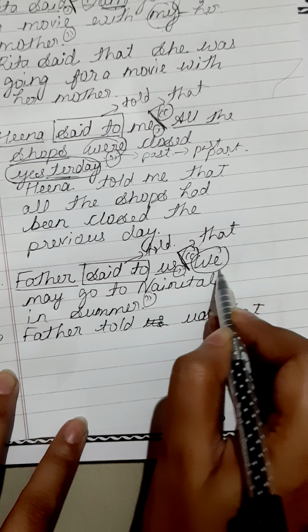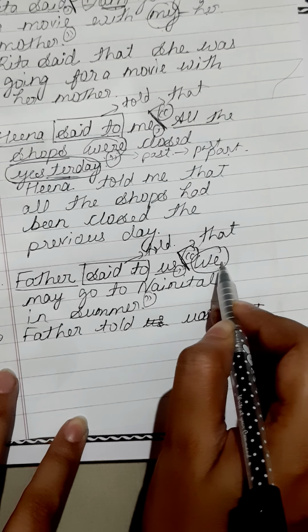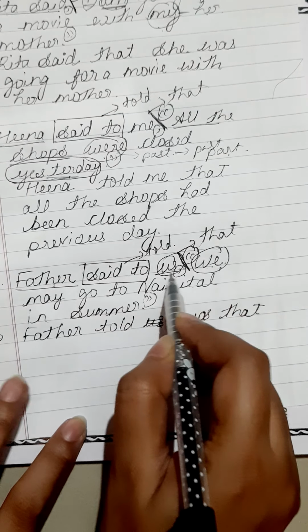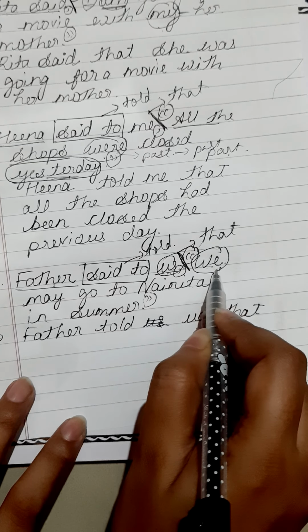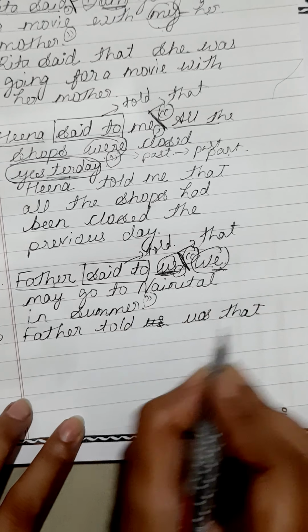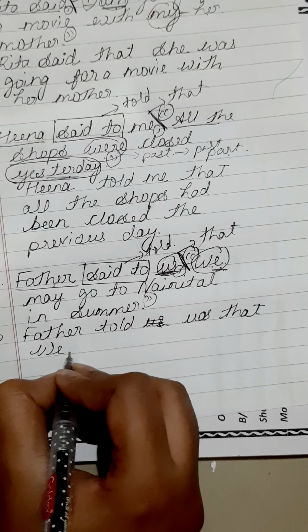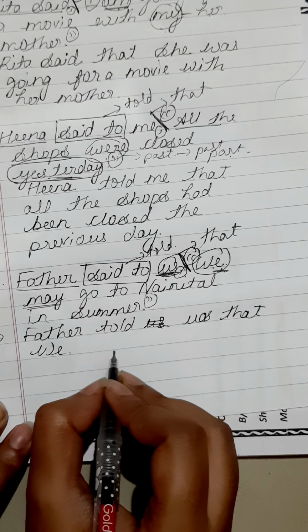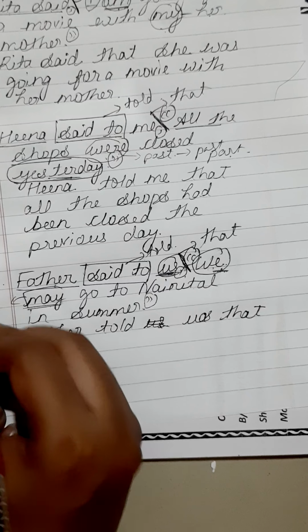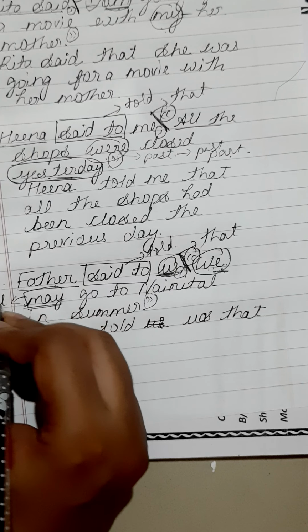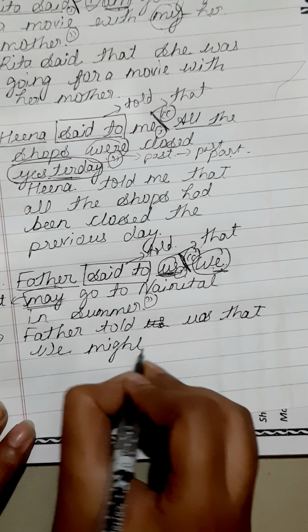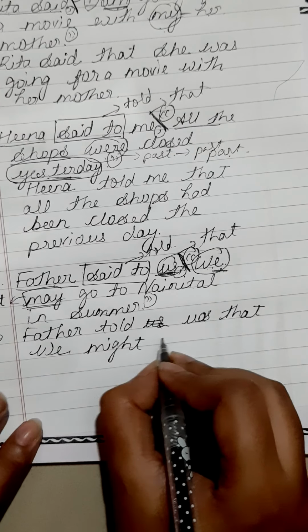Now here we is another pronoun, but here we is not referring to father. Here we is referring to us. So the pronoun for us is we, and we cannot use any other pronoun for us. So we will write we here as it is. The next word is may. While learning the rule of modal verbs, we have seen that may will be converted into might. So we will write might. Everything else will be as it is.